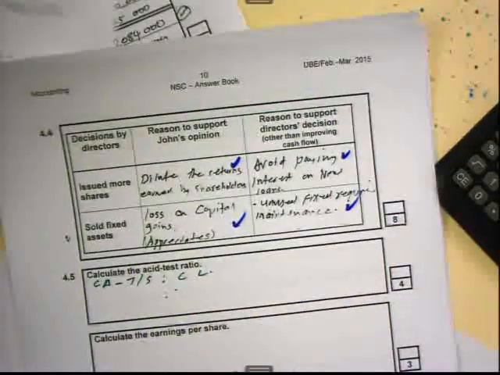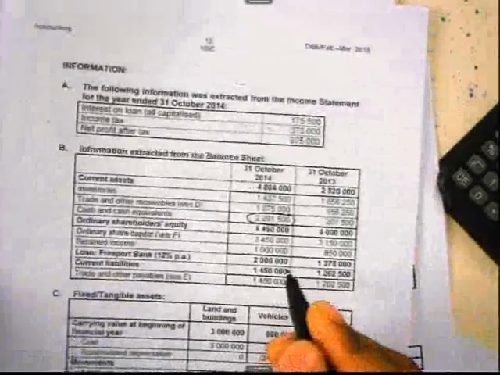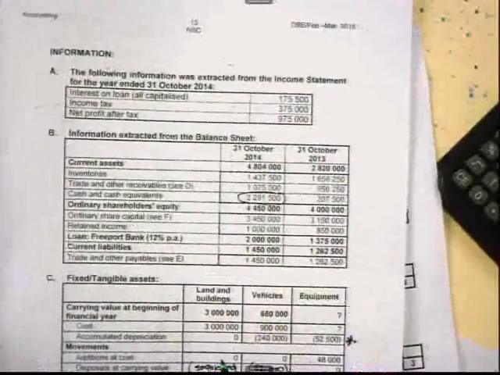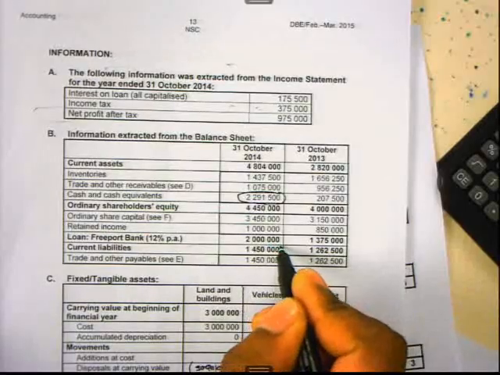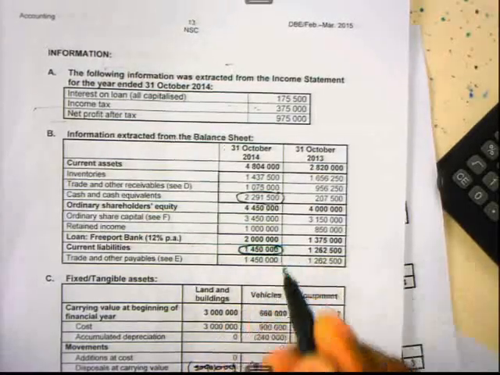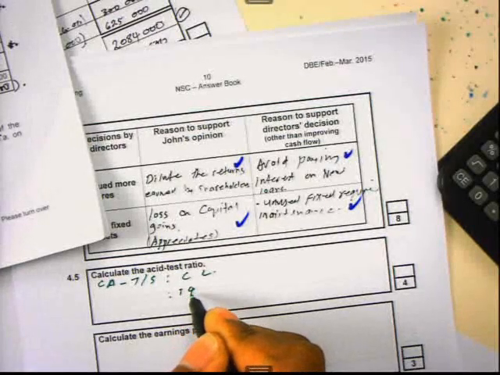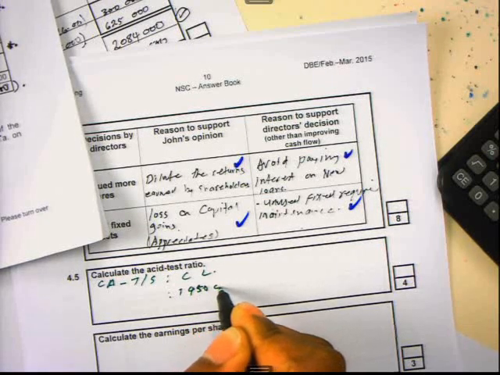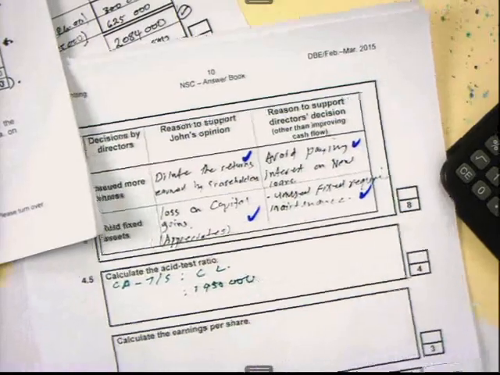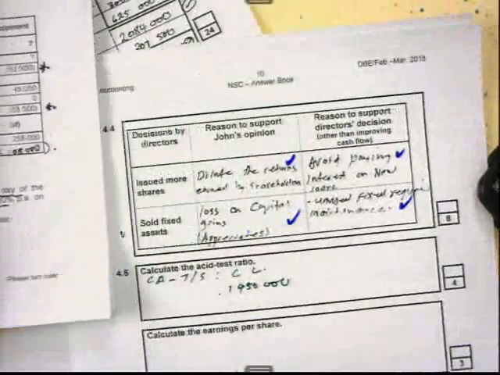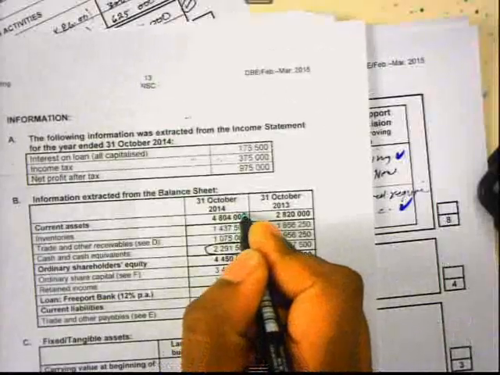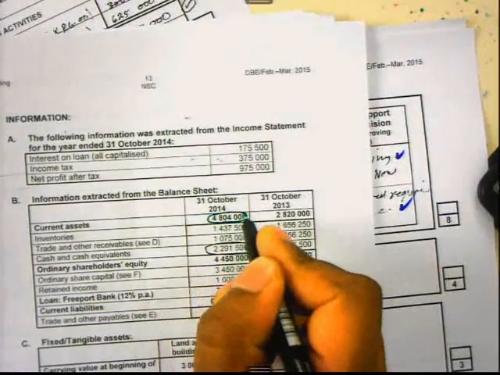Current liabilities is very easy. You know, this activity is very simple because they've given you the amounts. There is your current liabilities, 1,450,000. Your current assets are given, 4,804,000.